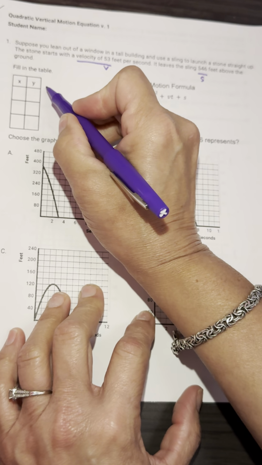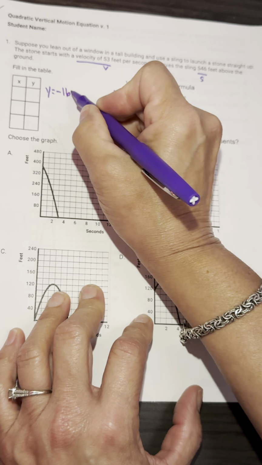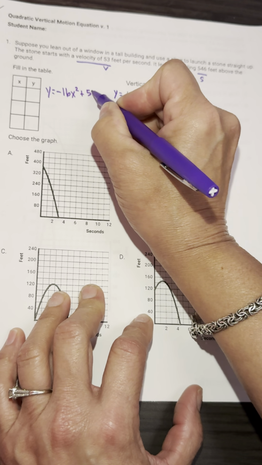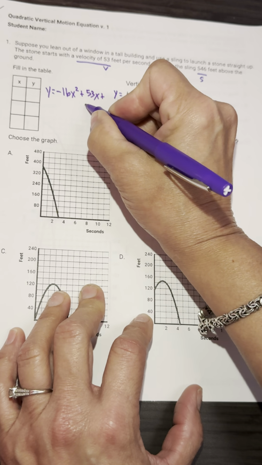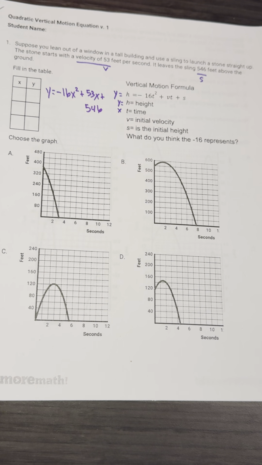So your equation is y equals negative 16x squared plus 53x plus 546. Because we have to have an equation to be able to find a table.